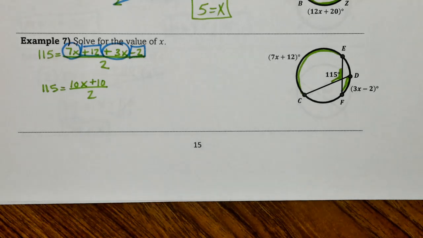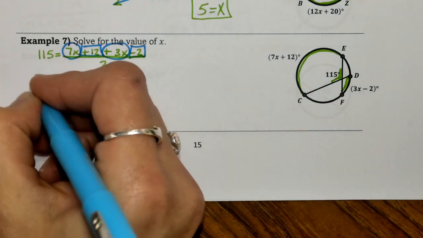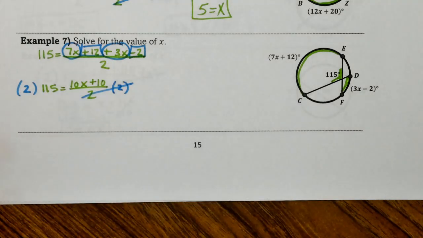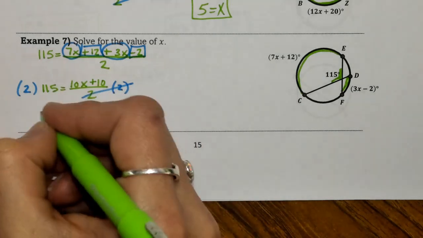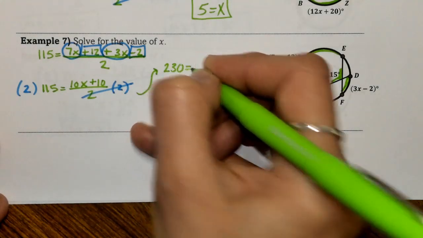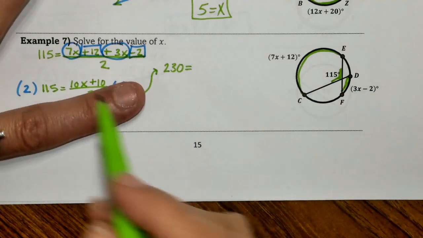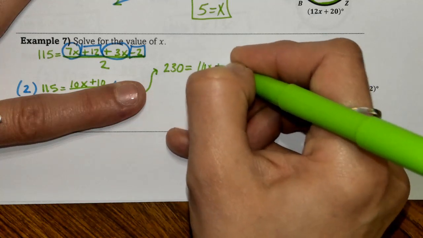Okay, all we did was take care of cleaning up that numerator. We multiply both sides by that 2 like we've discussed on several problems now. This 115 multiplied by 2 is going to give us 230 equals, the denominator is gone, all we have left on the right-hand side is the 10x plus 10.